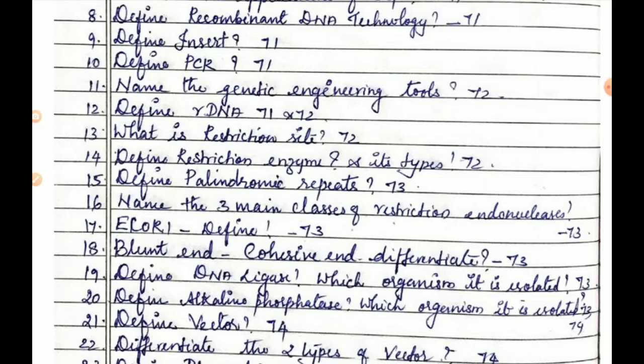Close the bracket. Then next question, 15th question: define palindromic repeats. It is given in page number 73, under the heading Restriction Endonuclease Molecular Scissor, in that topic, third paragraph from the bottom, third line.